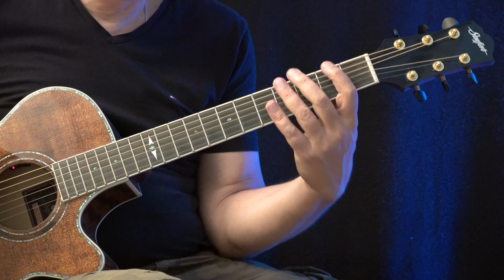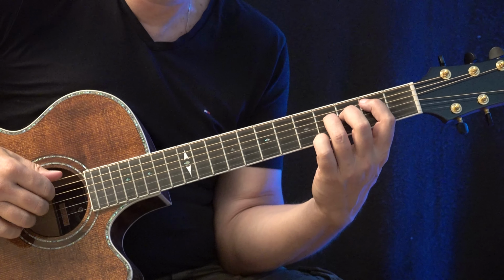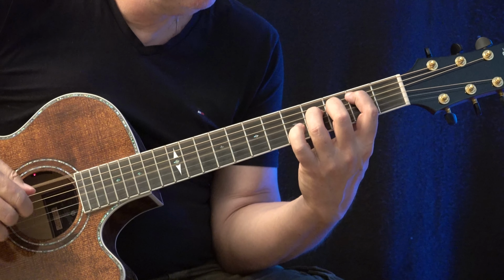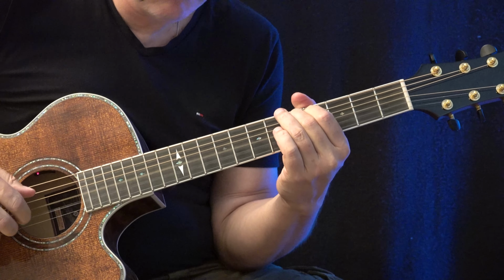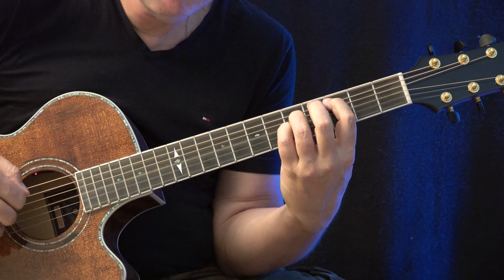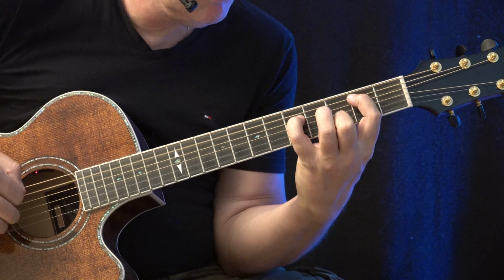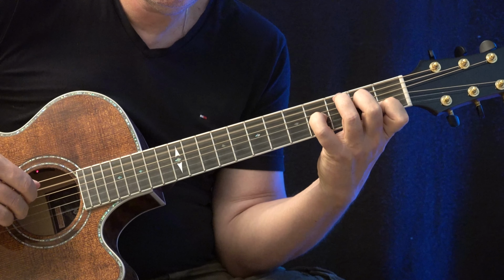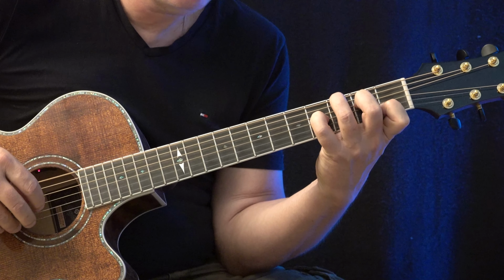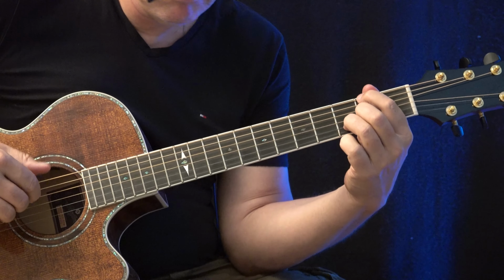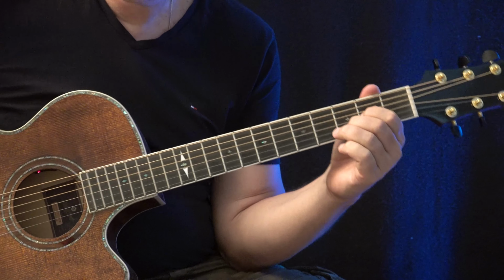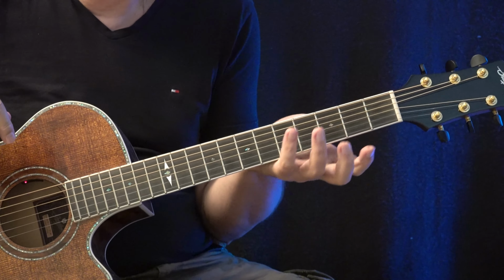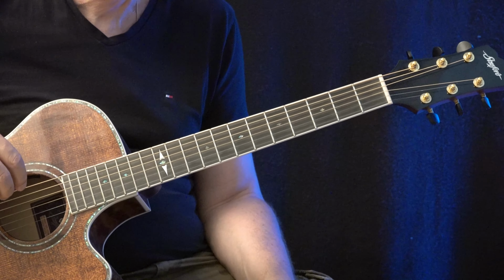Now you can also make a more busy picking pattern, something like that, but the chords remain the same.